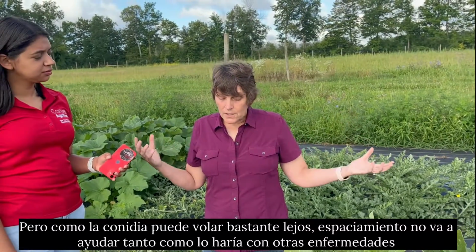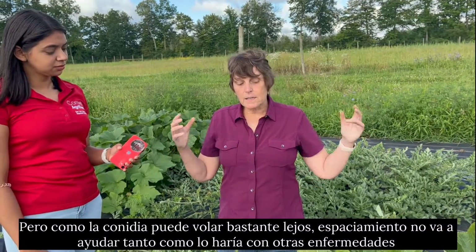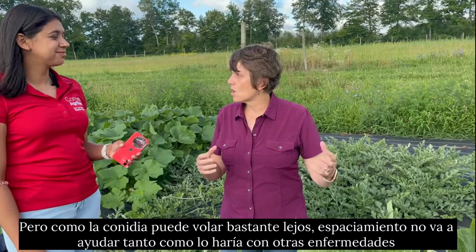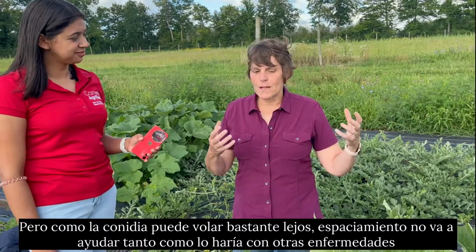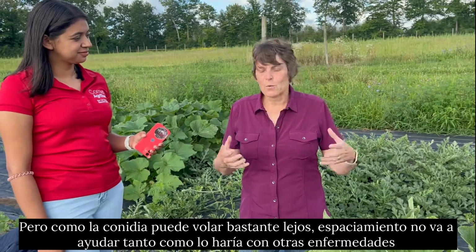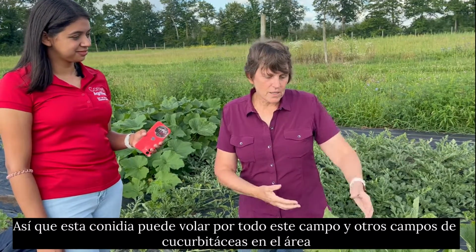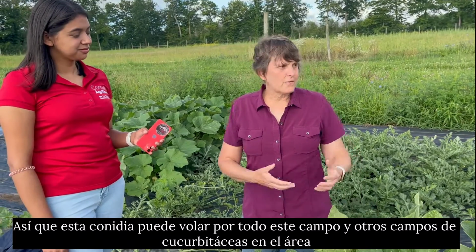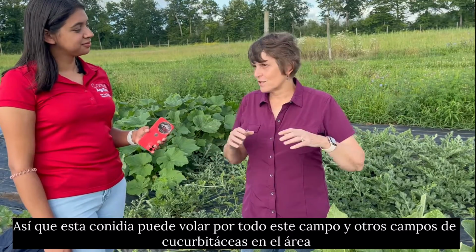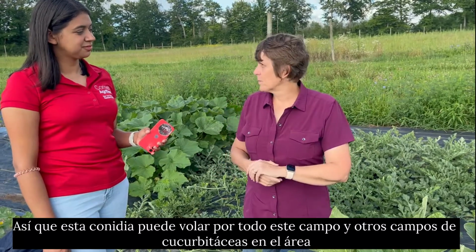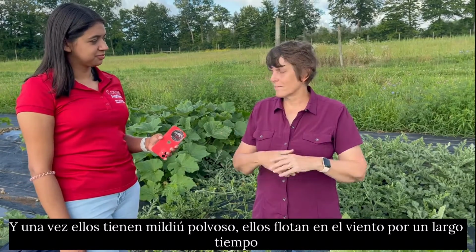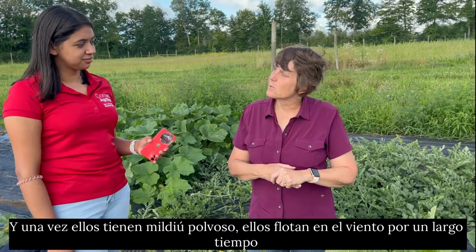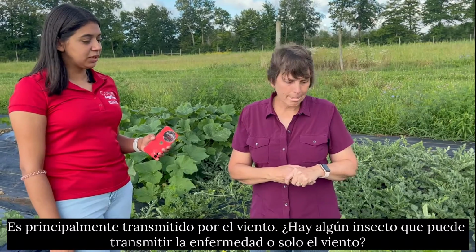But because the conidia can fly a really long way, spacing isn't going to help as much as it would with other diseases. These conidia certainly can fly throughout this field and to other cucurbit fields in the area, and then once they have the powdery mildew, they blow in the wind, and they can blow in the wind from there. So it's mainly transmitted by the wind.